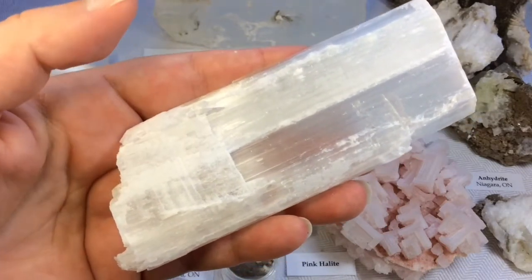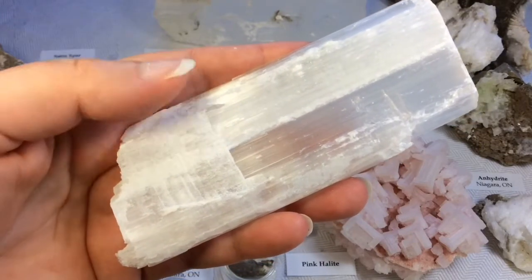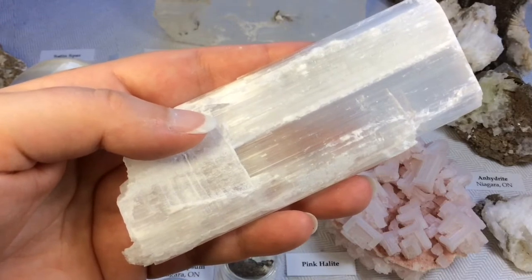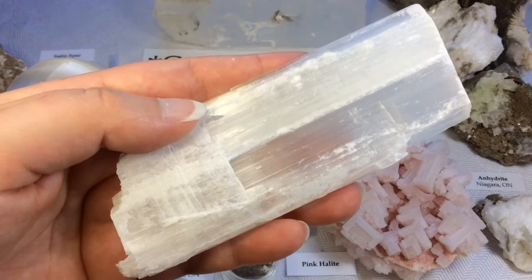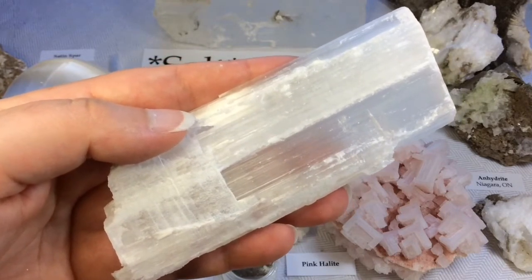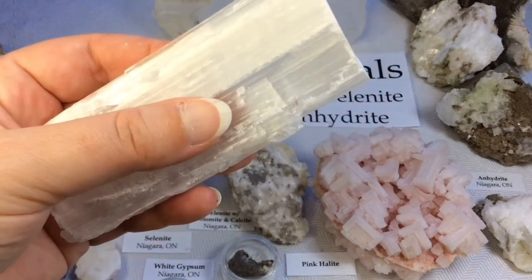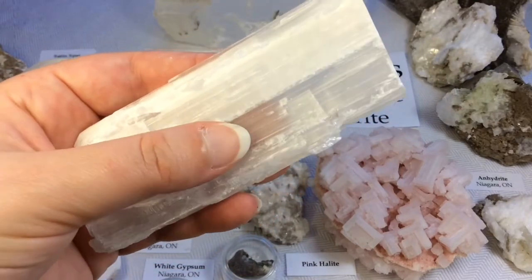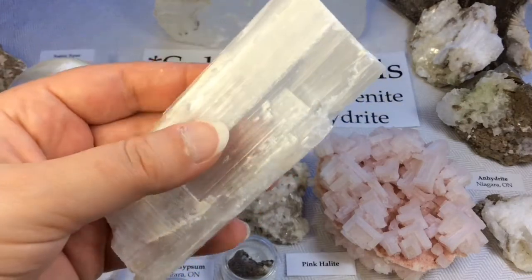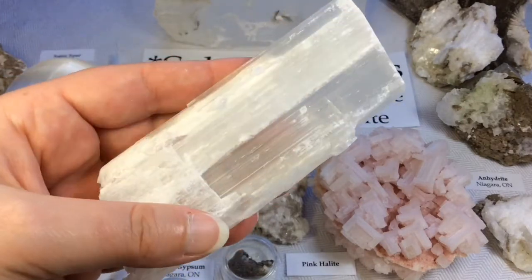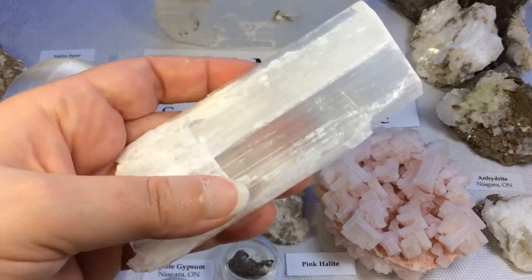So again, Satin Spar is a variety of gypsum, just like selenite. It is silky, fibrous, and translucent, a pearly, milky kind of translucency. Definitely not completely clear. This is how you can easily tell them apart. Like I said, if it's smooth and clear, it's definitely selenite. Whereas if it's really fibrous like this and just a milky, slight translucency, then you're definitely looking at more of a Satin Spar.